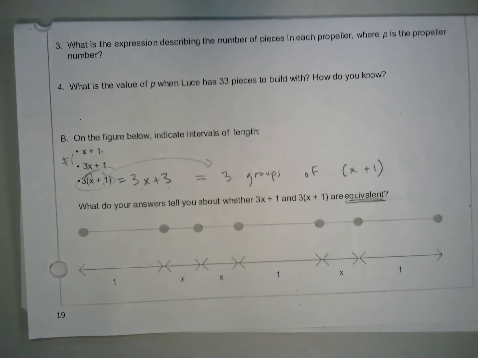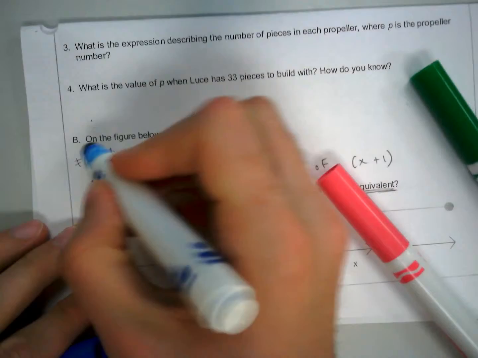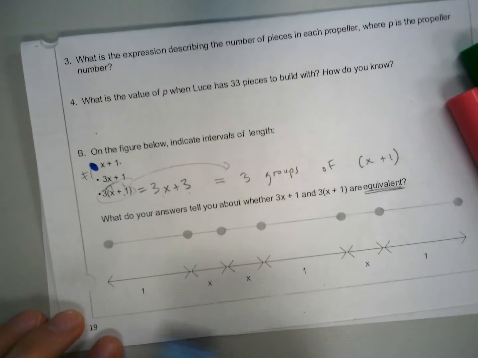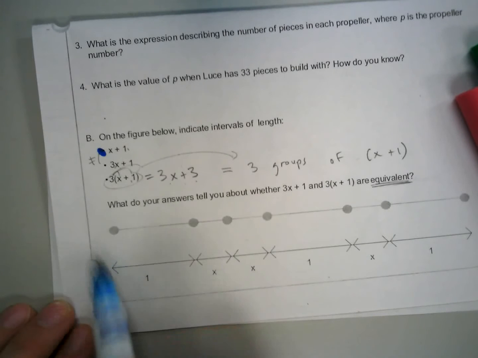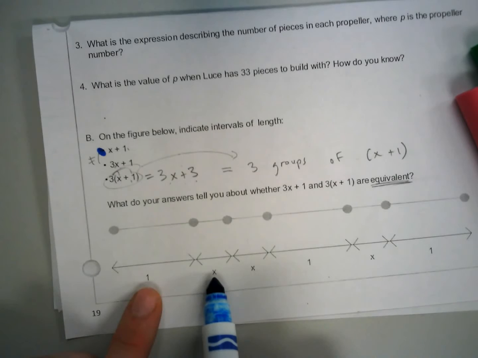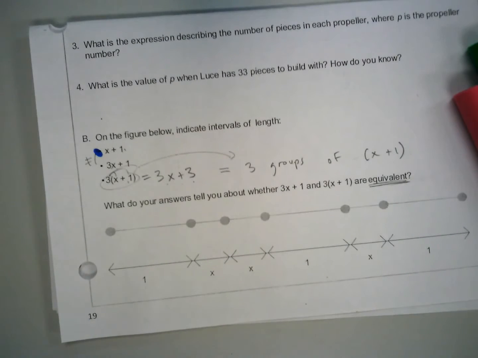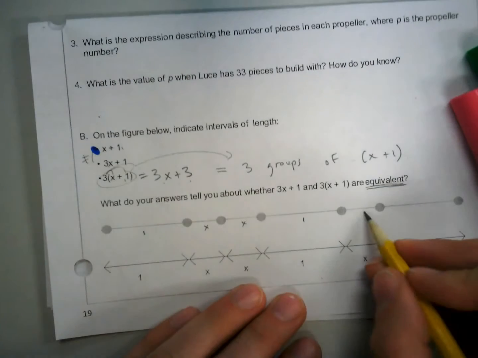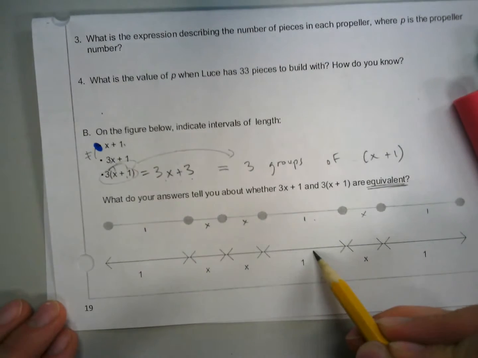Let's do a little color coding. Here we go. Blue. Let's have blue be this first one, x plus 1. Okay. I think this is where I'm a little confused. I think we're supposed to draw on this one and use this one as reference. So check it out. Here's an x plus 1. Maybe it'll help if I write it up here. This represents a 1, an x, a 1, an x, a 1. I'm getting that from the line right below. I don't know why they gave us both, but whatever.